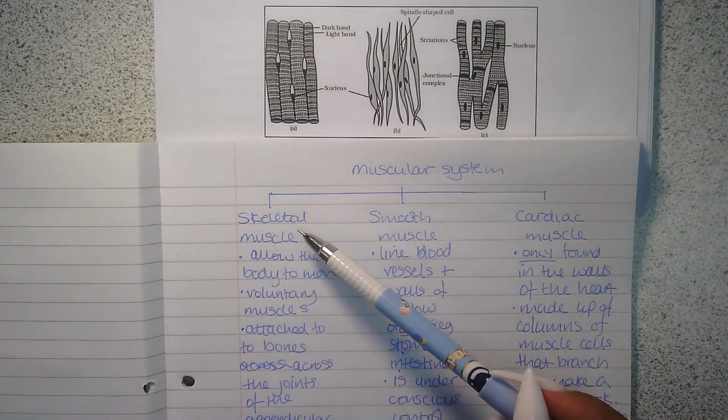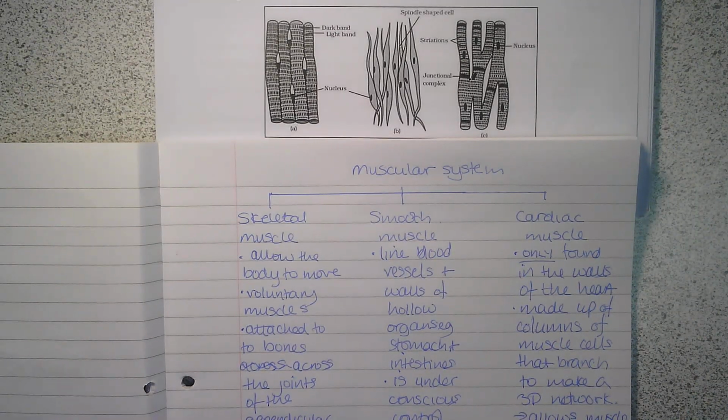Okay, skeletal muscle, they allow the body to move freely. They're attached to bones because they allow the movement of the body. They're sometimes called voluntary muscles. We can make them do what we want them to do. So we say they're voluntary muscles.